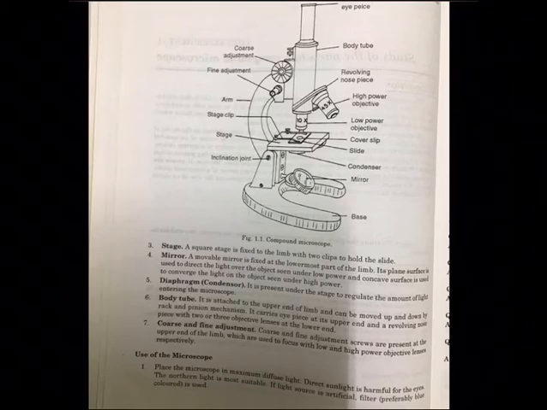And then use only fine adjustment at this stage. Once you have fixed the objective lens, do not use the coarse adjustment. You must use only fine adjustment, particularly when the objective lens you have kept is high power, that is 45X, because the gap between the objective lens and the slide will be very, very narrow. So if you operate coarse adjustment, what happens? The slide will be broken. So take care that the slide will not be broken. So what is it that you have to use? Fine adjustment only. Always observe with both eyes open.